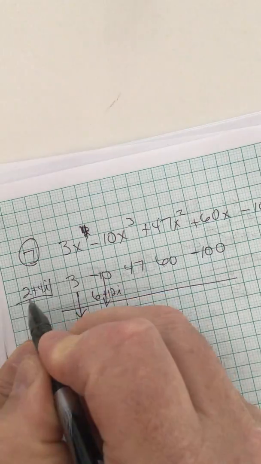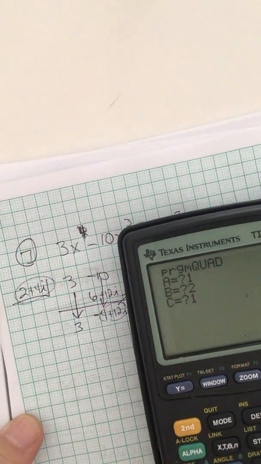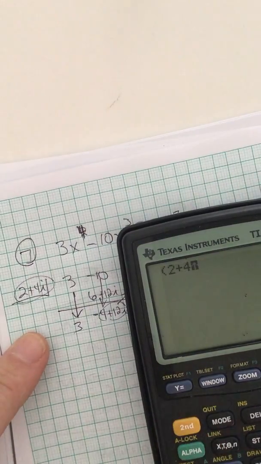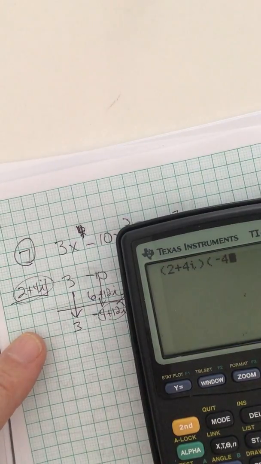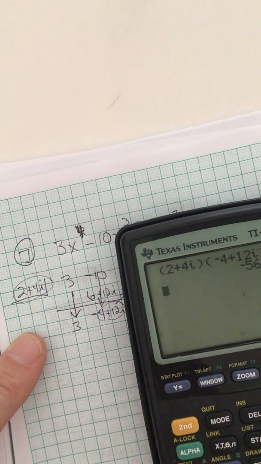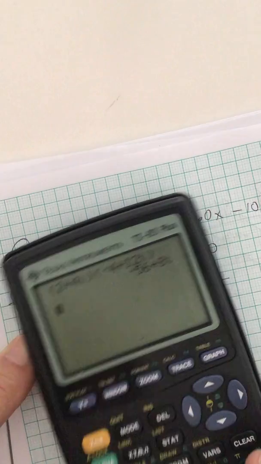And now I need this thing times this thing to go up in there. So I definitely use my calculator for that. So I need 2 plus 4i times -4 plus 12i is -56 plus 8i.